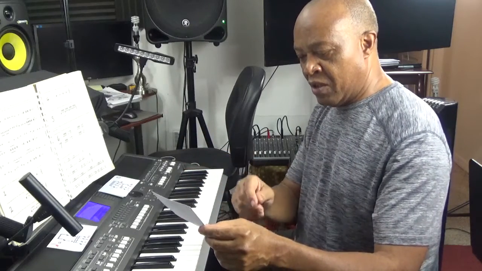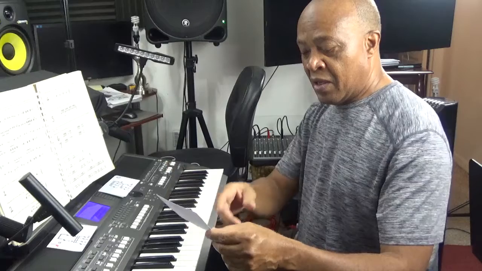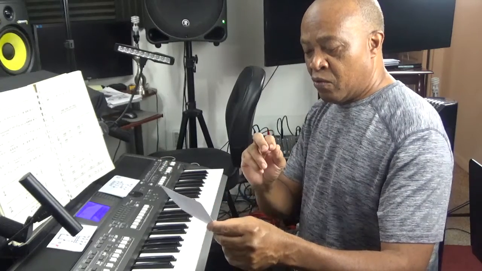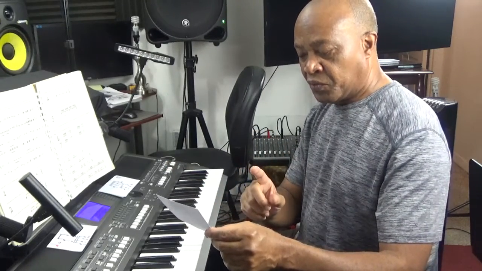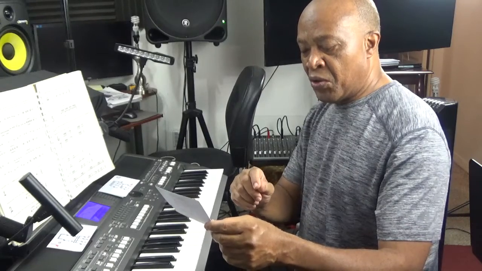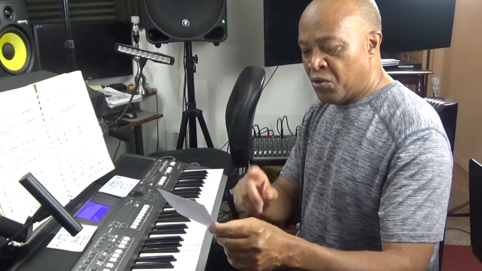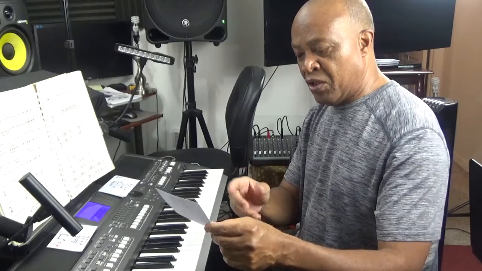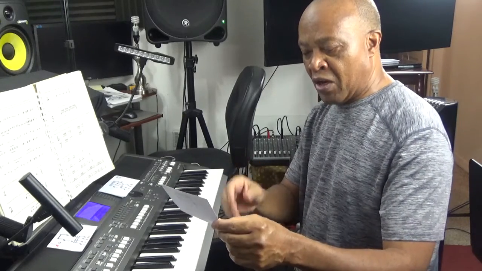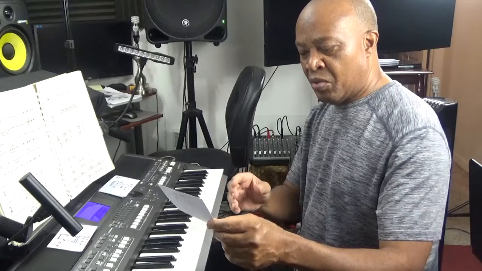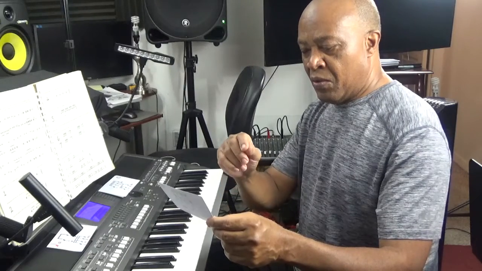So remember, when you play with rhythm, it is how long you stay, how long you play a note. Now when you play the 8th note, you're going to count as 1 E.